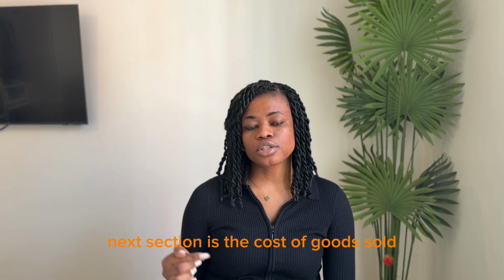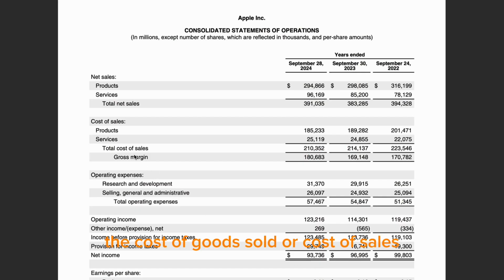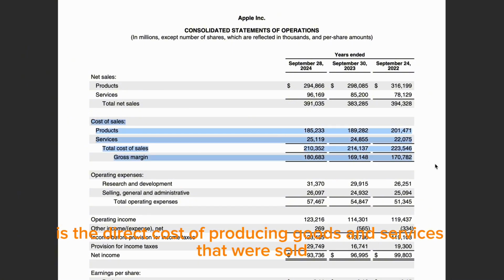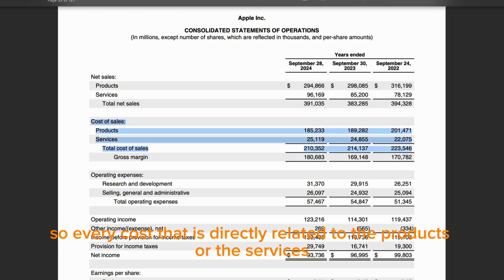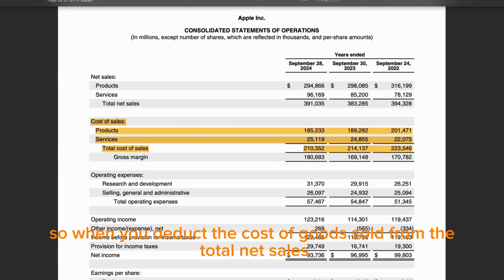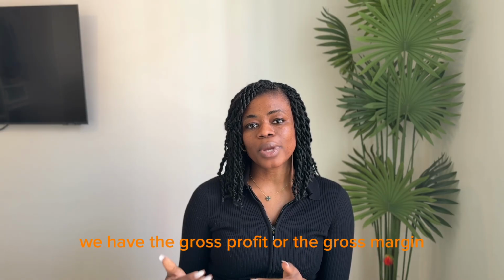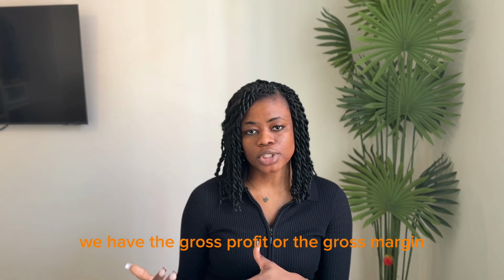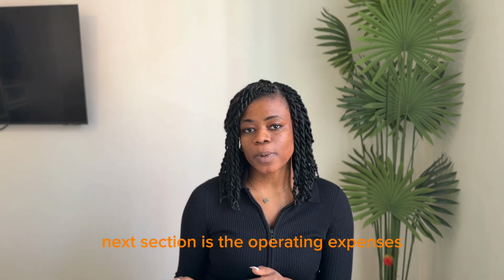Next section is the cost of goods sold. The cost of goods sold or cost of sales is the direct cost of producing goods and services that were sold. So every cost that is directly related to the products or the services, in the case of Apple, that were sold is the cost of goods sold. So when you deduct the cost of goods sold from the total net sales, we have the gross profit or the gross margin.